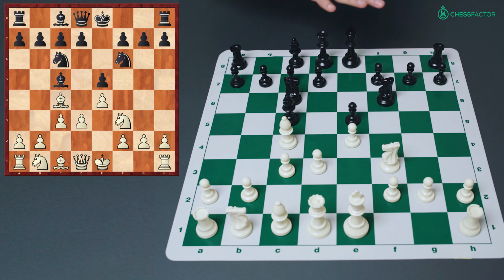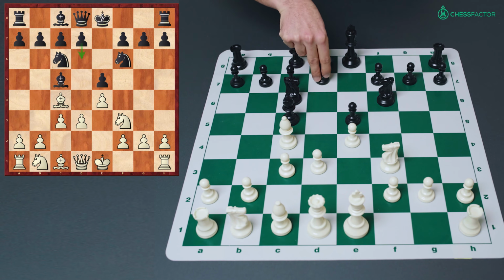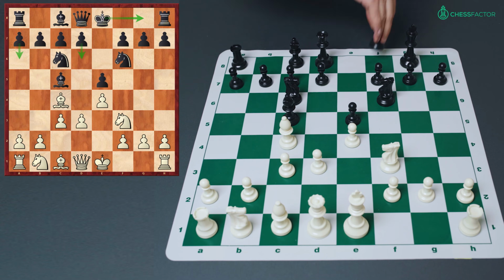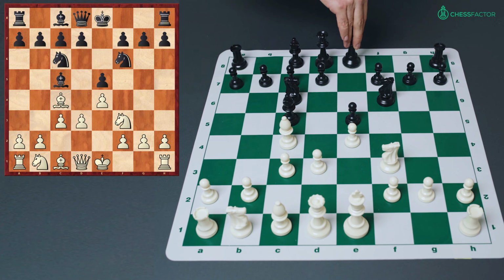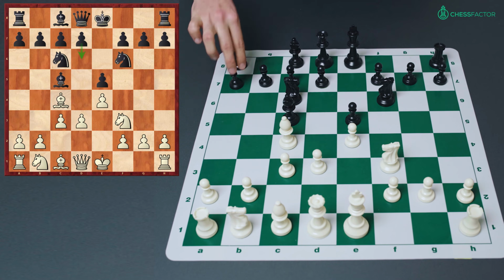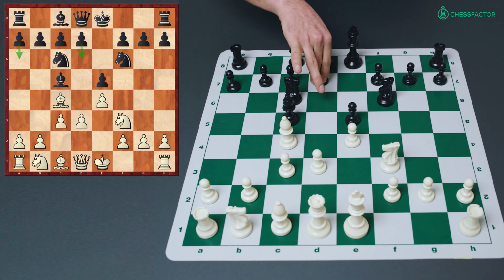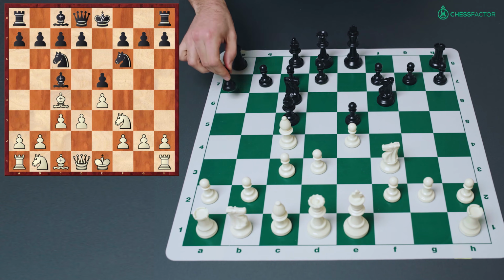Black, in this position, after white's move pawn to c3, has three major options. These are pawn to d6, pawn to a6, or kingside castling. The moves pawn to d6 and pawn to a6 will tend to lead to quite similar positions. Pawn to d6 we will look at as our main line, but first, let's briefly look at pawn to a6.